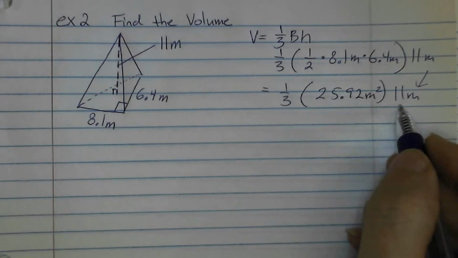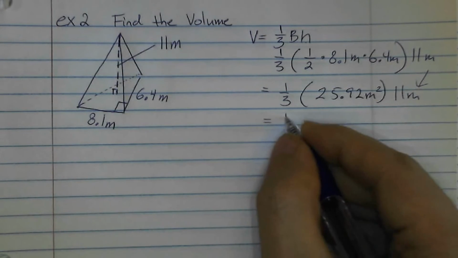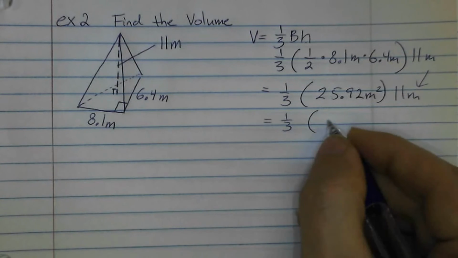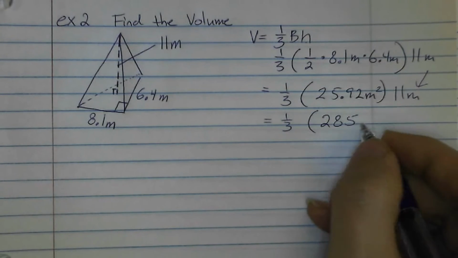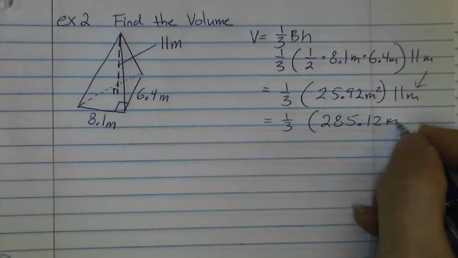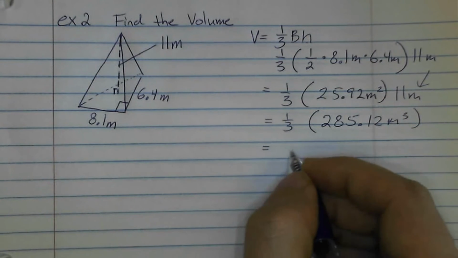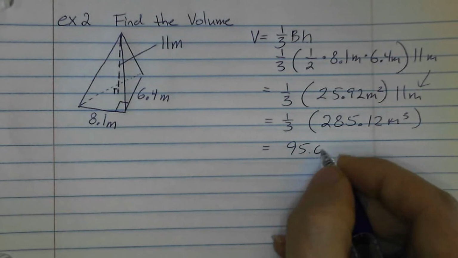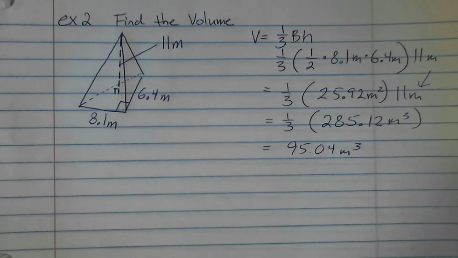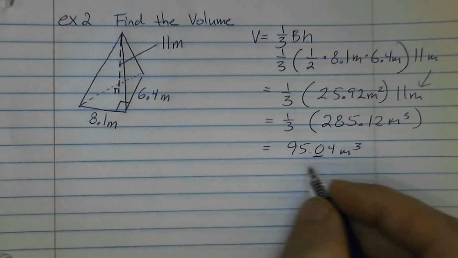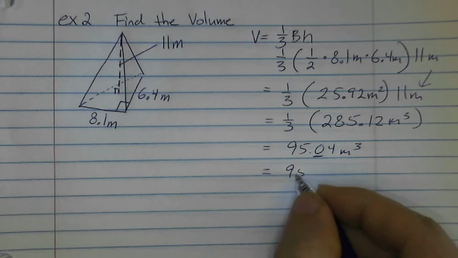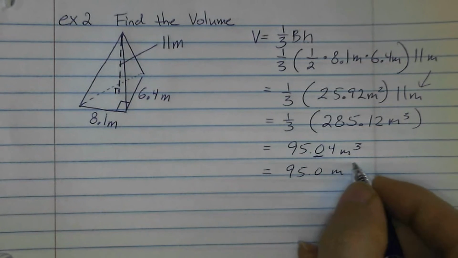Now I'm going to go ahead and multiply these. I'm now left with 1/3 times 285.12 meters cubed. And then finally we're going to divide by 3 at the end. When you do this, you end up getting 95.04 meters cubed, and rounded to the nearest tenth, this is going to be 95 meters cubed.